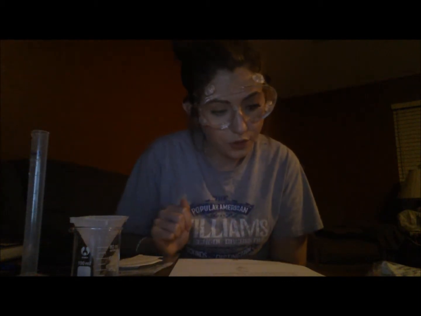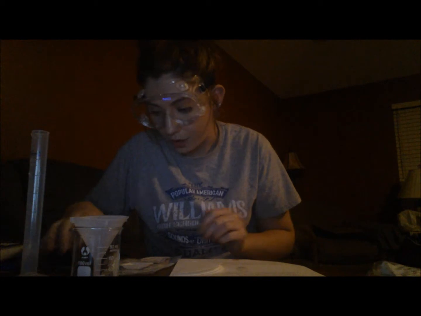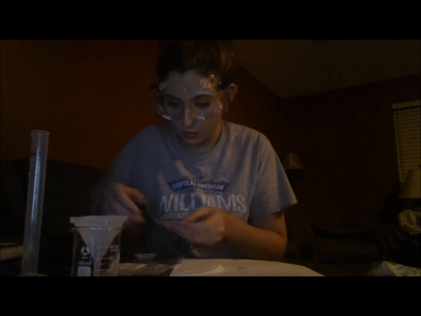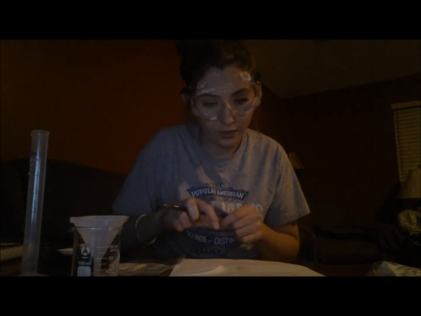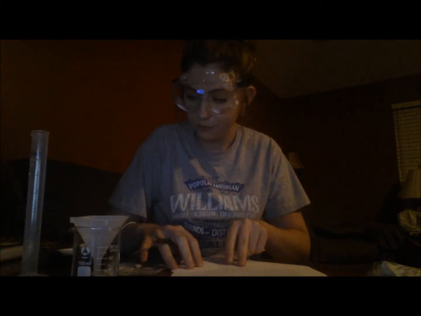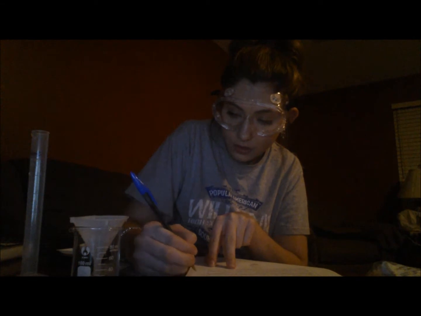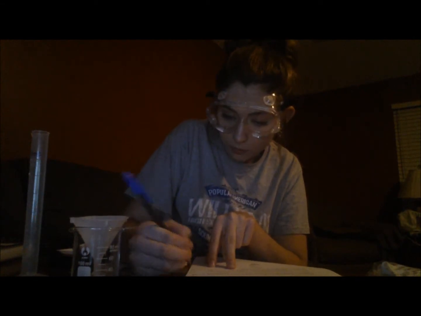So, first thing we're going to do, 1 gram of CaCl2. So, we're going to turn on our scale. Okay, I'm going to put the weigh boat on. That is 0.6, so I'm going to write that down. 0.6 weigh boat.